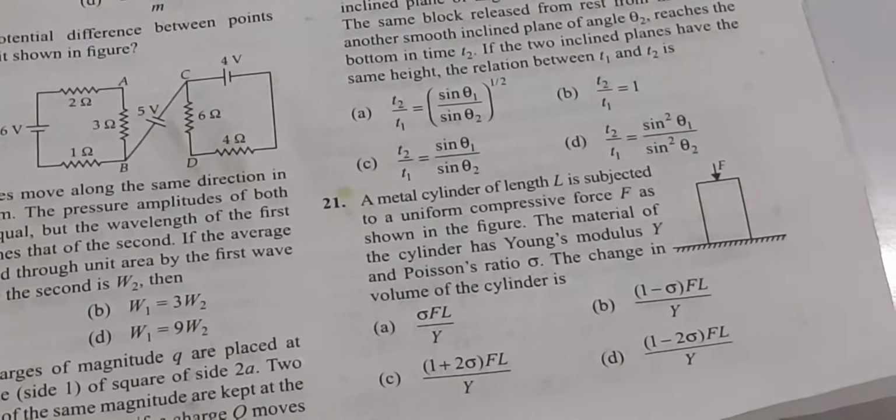A metal cylinder of length L is subjected to a uniform compressive force F as shown in the figure. The material of the cylinder has Young modulus Y and Poisson's ratio sigma. We have to find the change in volume of the cylinder, delta V. Most important point, a uniform compressive force F is given here on the cylinder.